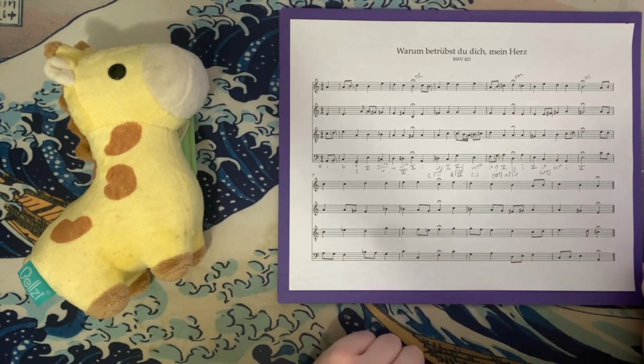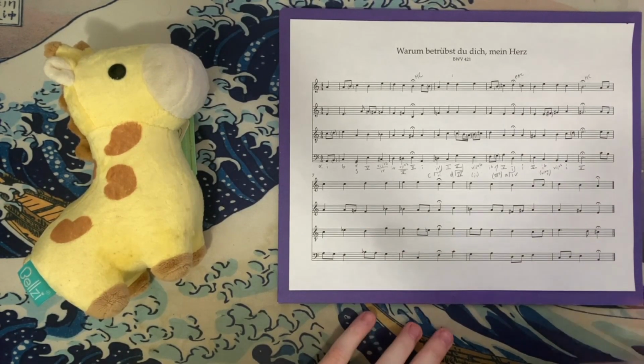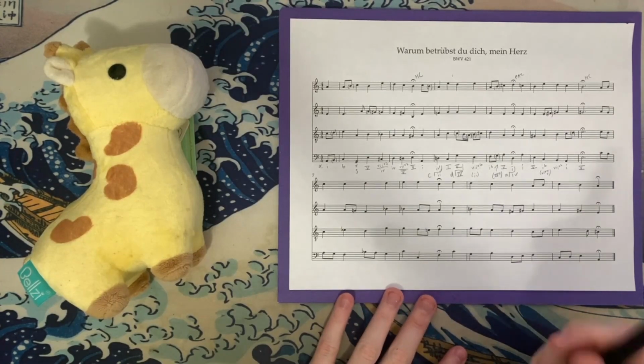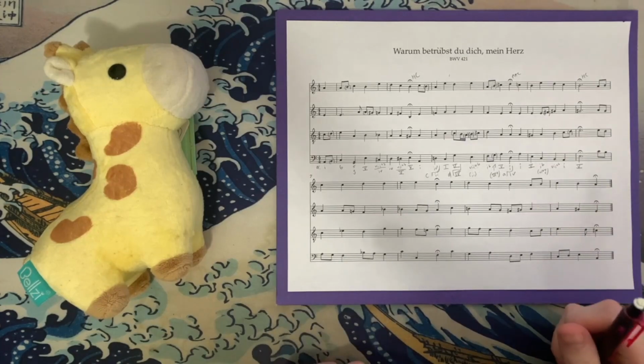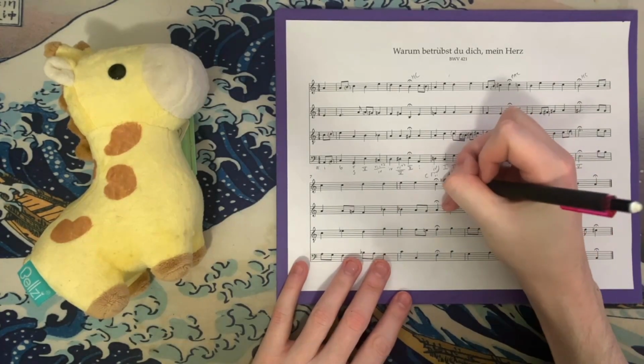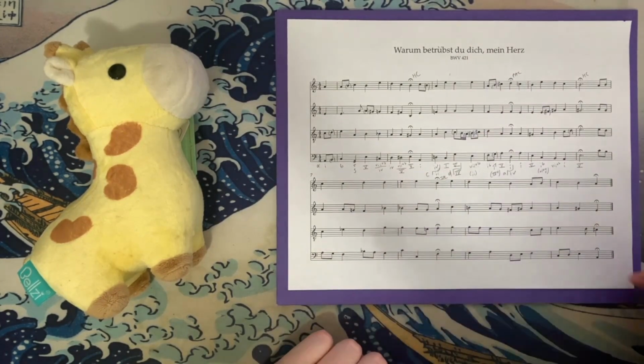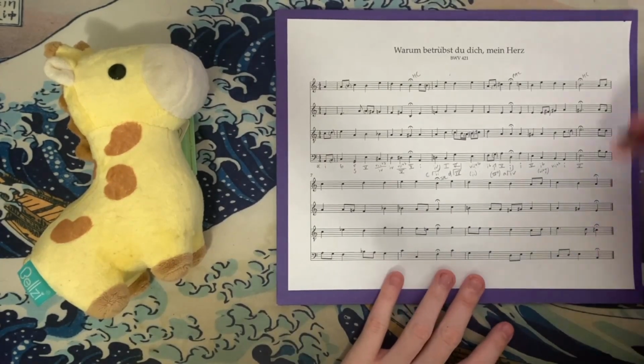Okay, moving to the next phrase, we have an interesting modulation. We go from A minor to F major, and that's a relatively rare modulation. You don't see that key relationship all that often in Bach, but we end with an imperfect authentic cadence, and Bach gets there in kind of an interesting way. So we start off with A minor in first inversion, C, E, A, and A, 1-6.